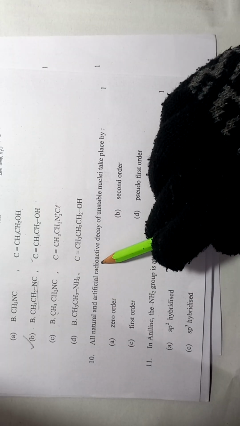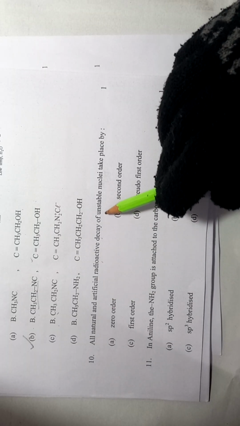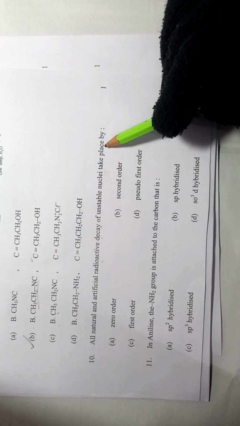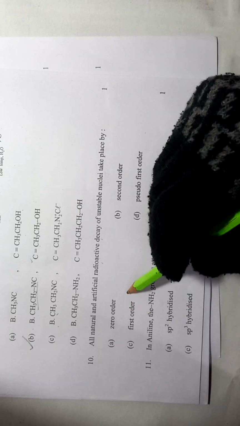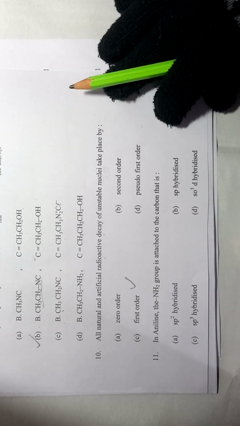Next question. All natural and artificial radioactive decay of unstable nuclei take place by radioactive decay, and they occur by first order kinetics. So this is the right answer.